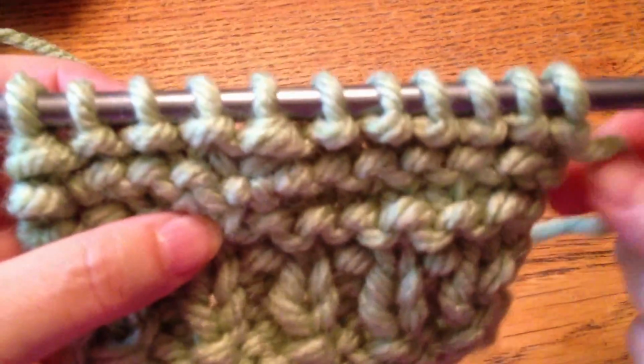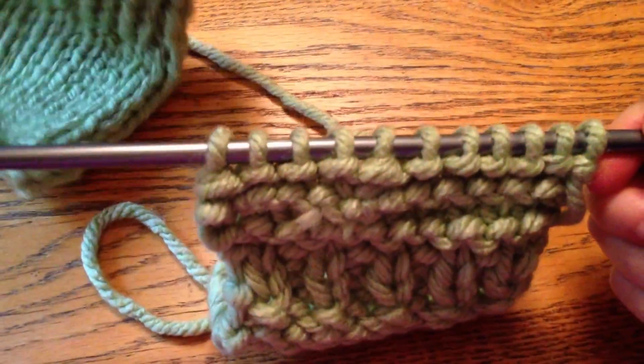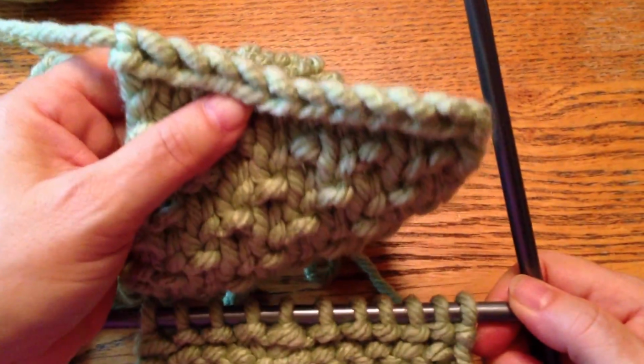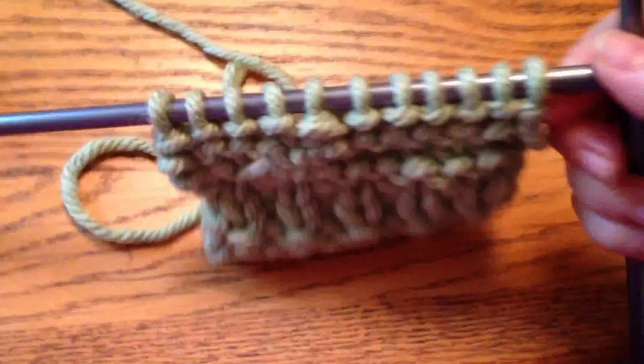So then the other thing is when you're done knitting, you want to find a way of casting off the stitches. So here's a sample of the casting off, and I will show you how to do that.